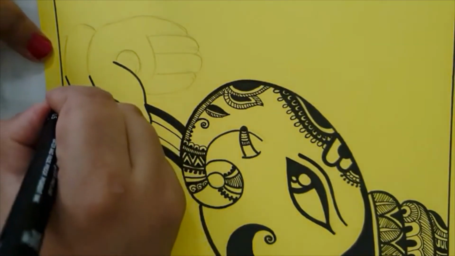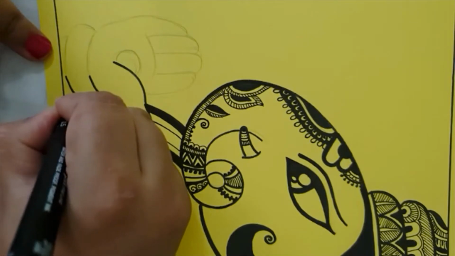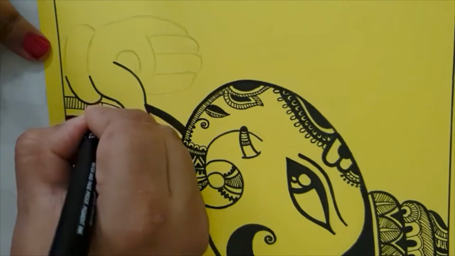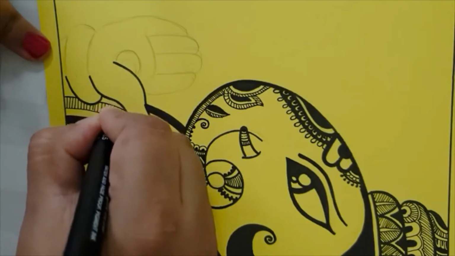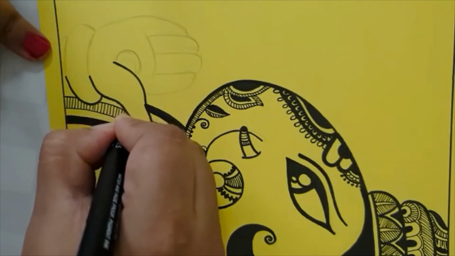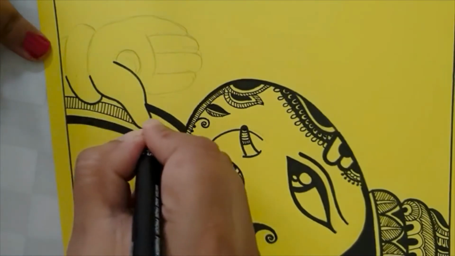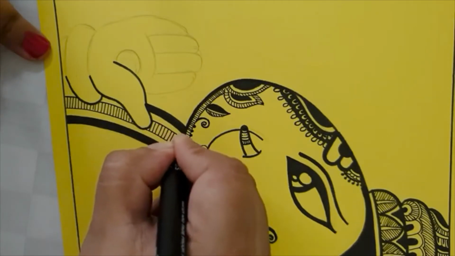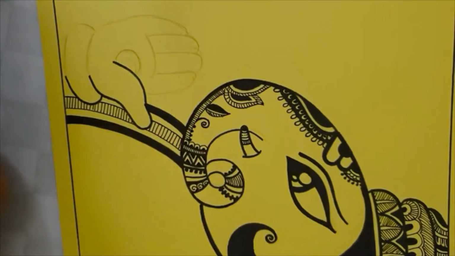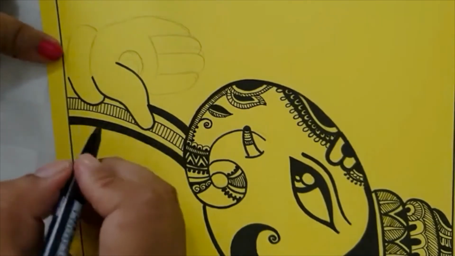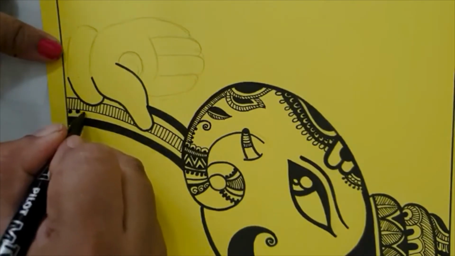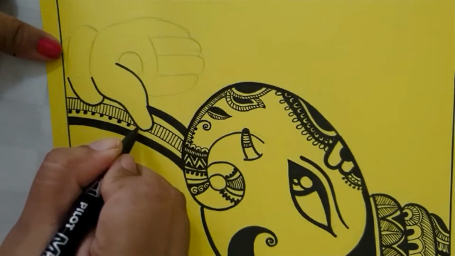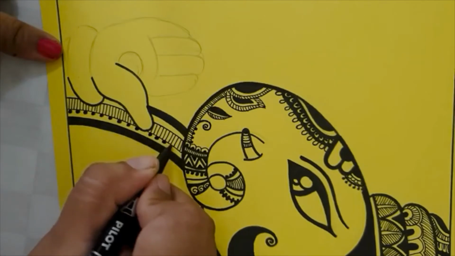Okay, and fill this with lines. And you must have realized that I love to fill my sections with lines quite a lot. I always fill the patterns with very plain geometric shapes. There are so many ways in which you can fill a painting, but I always love to do it in very simple geometric shapes. So here we'll complete the stole.